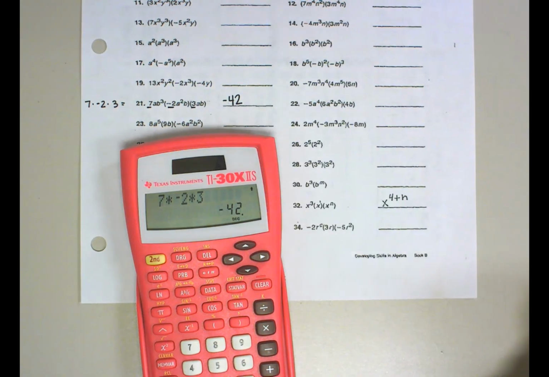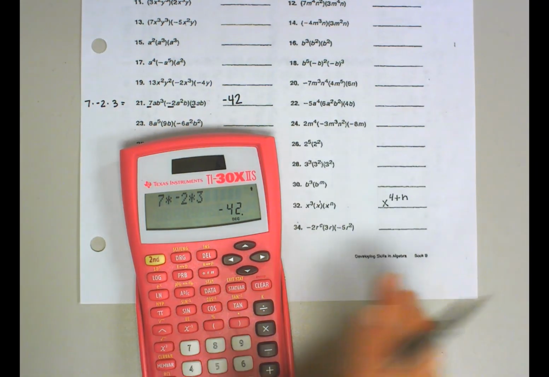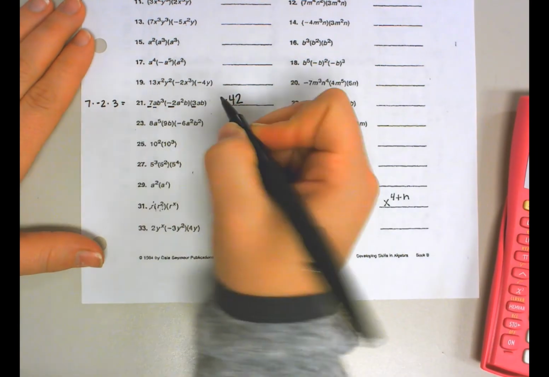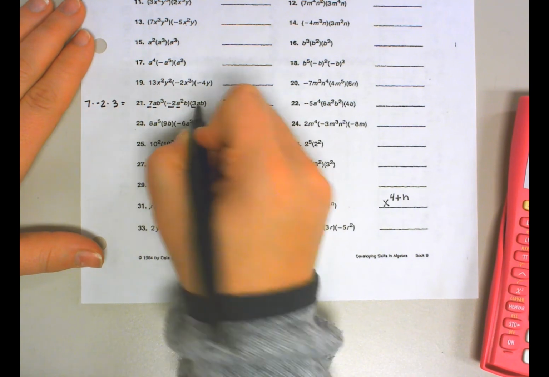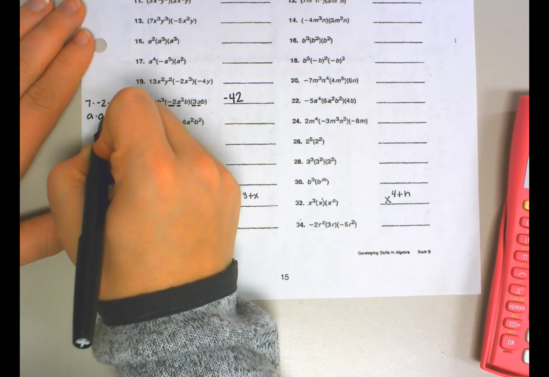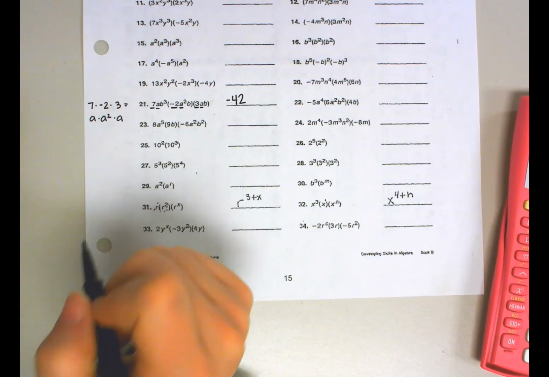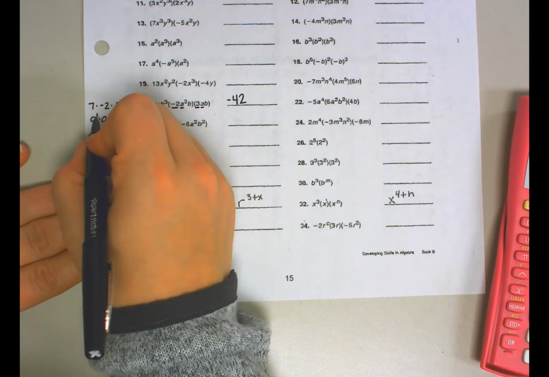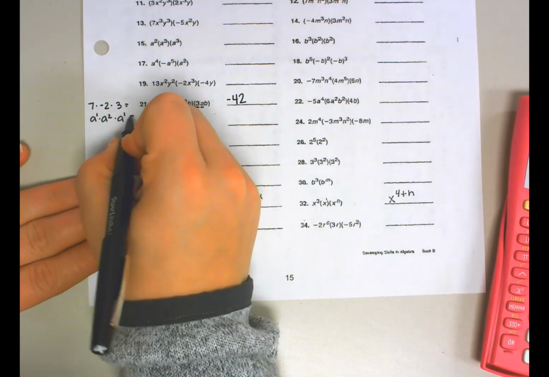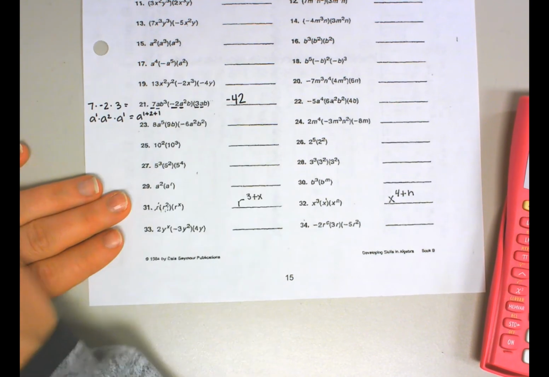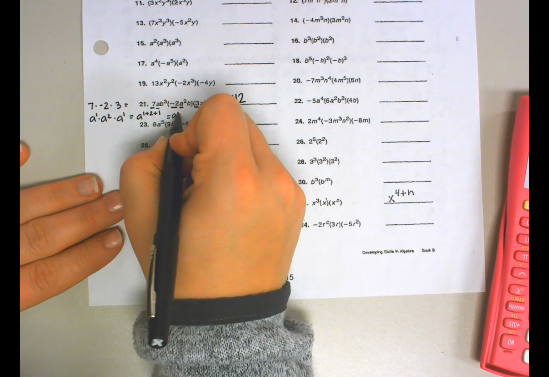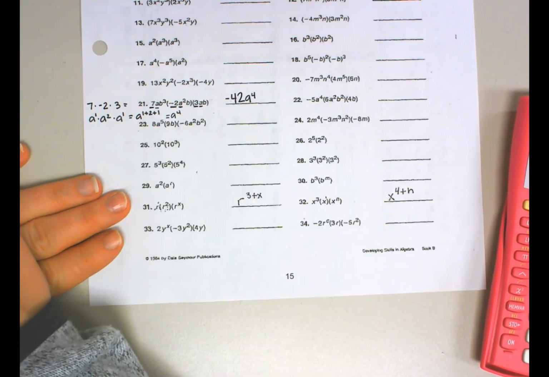So now we're looking for like letters that we can combine. So I have A squared, and I have A here. So I have A squared, and A. Remember, if they don't have an exponent, the imaginary exponent is a 1. So now I'm going to add all of those up. 1 plus 2 plus 1. So 1 plus 2 would give me 3, plus 1 more would give me 4. So this is going to be A to the 4th when I add those together.